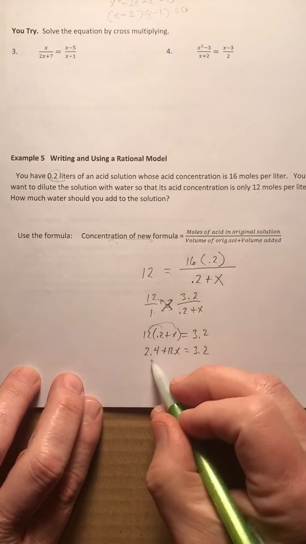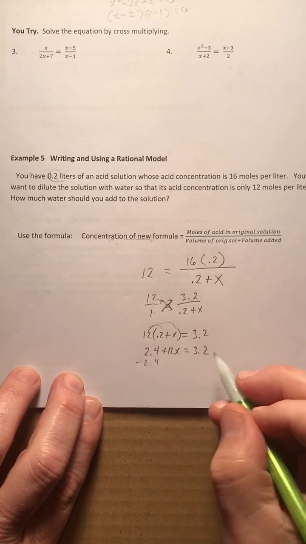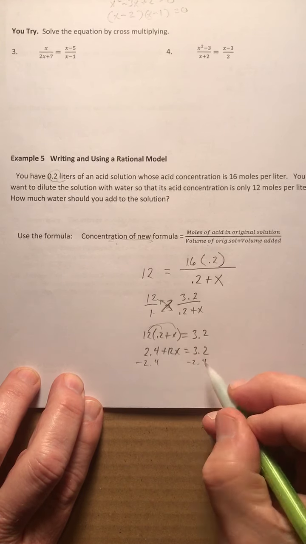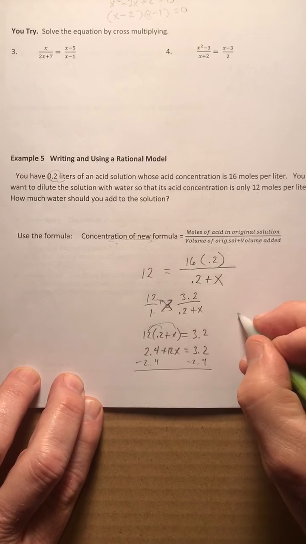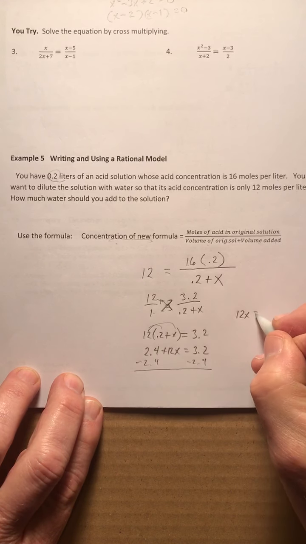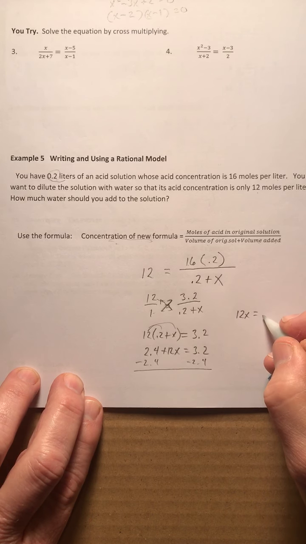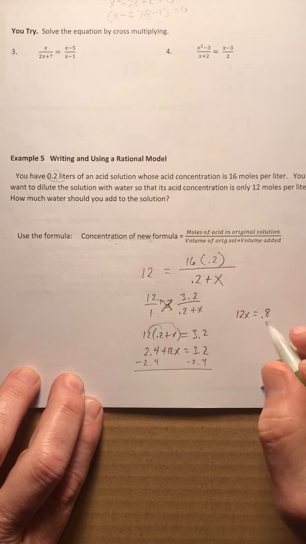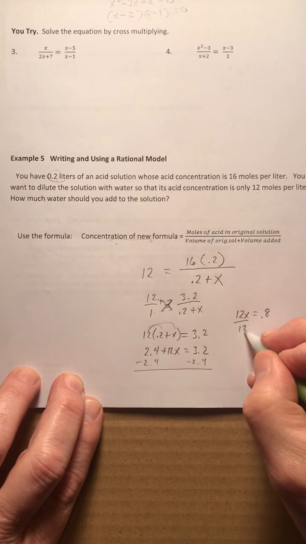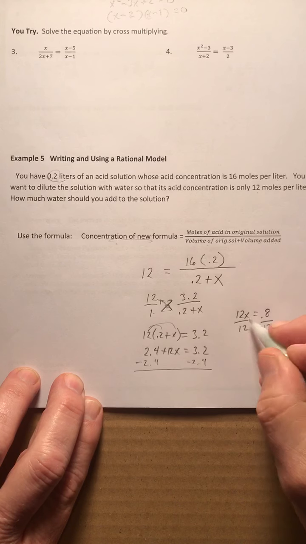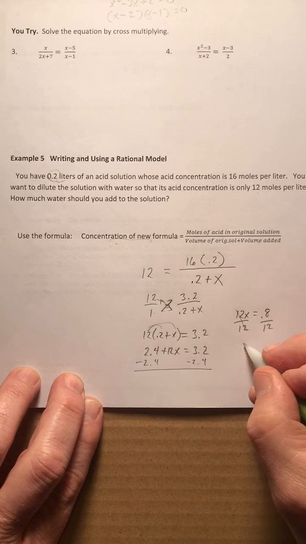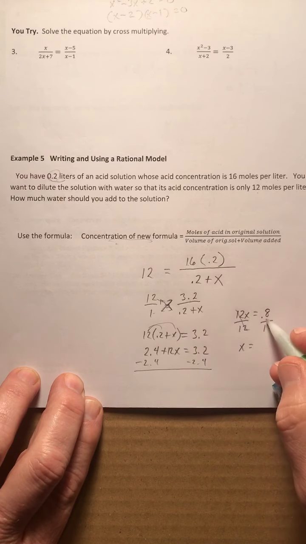All right, subtract 2.4 from both sides, and it leaves us with 12x equals 0.8, and then we have to divide by 12.